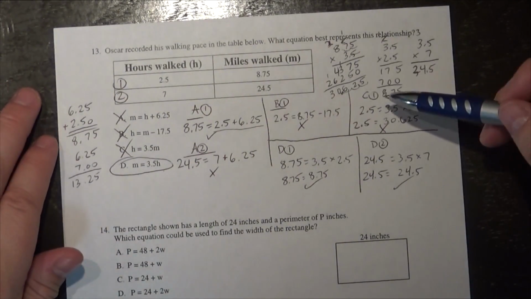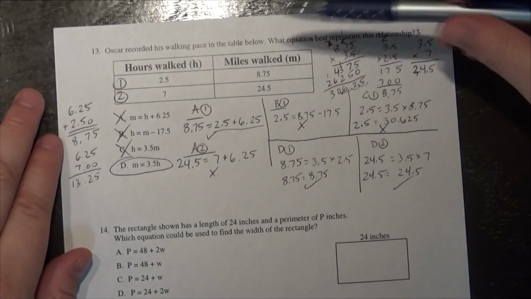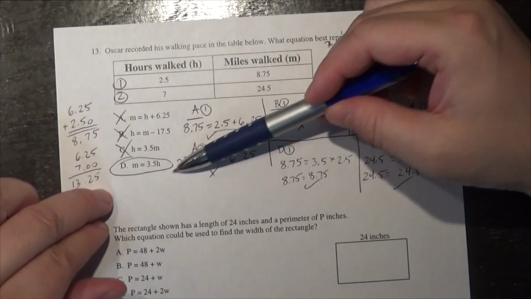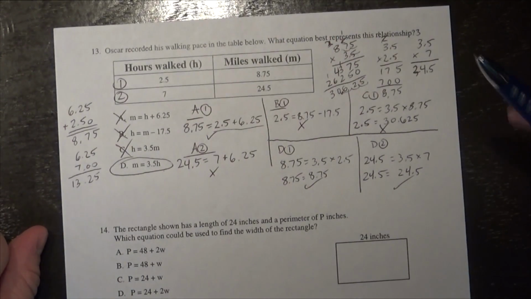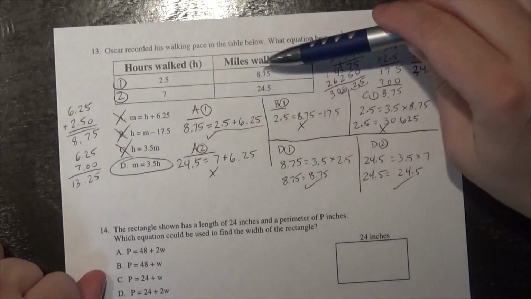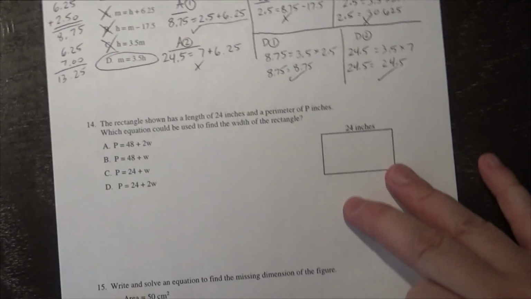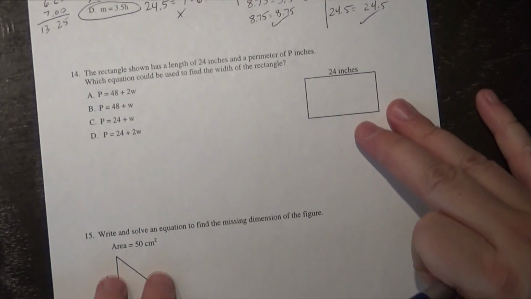Again, a lot of work on this one, but all we were doing is taking the numbers from our chart and plugging it into our equations that we were given down here with our 2 different variables, each represented by the 2 variables in the chart. All right, let's move on now to number 14.